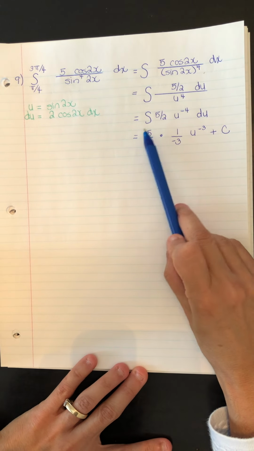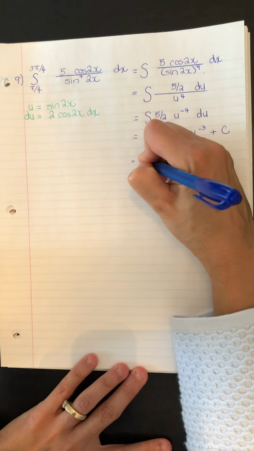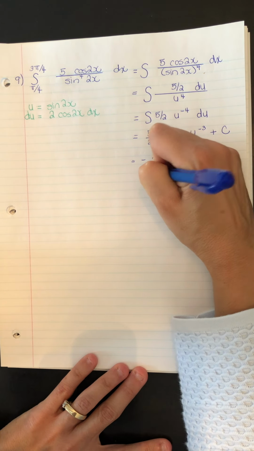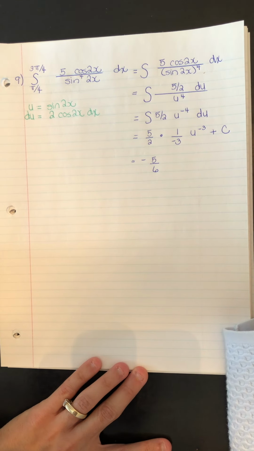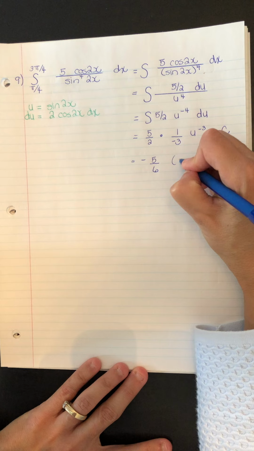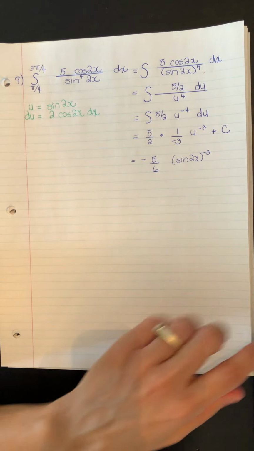So overall, this is negative 5 over 6 u to the negative 3. Okay? U to the negative 3, however, is the same as sine 2x to the negative 3.